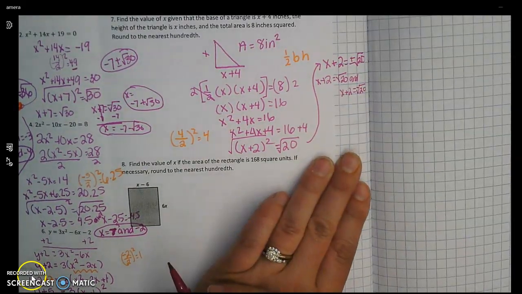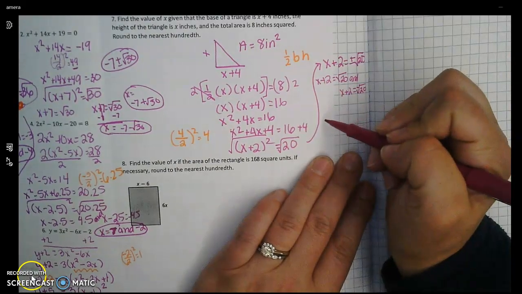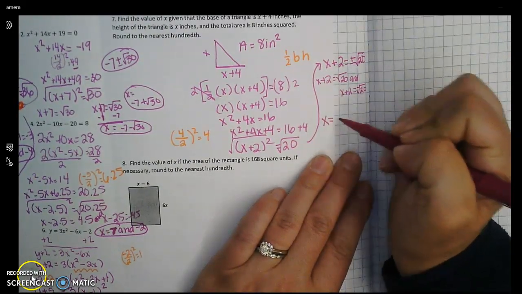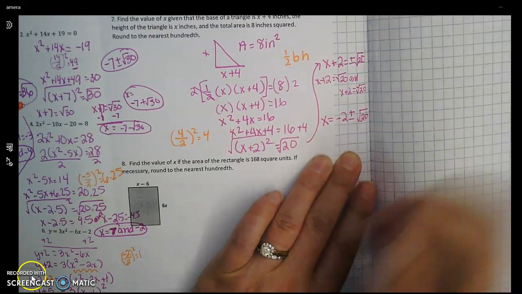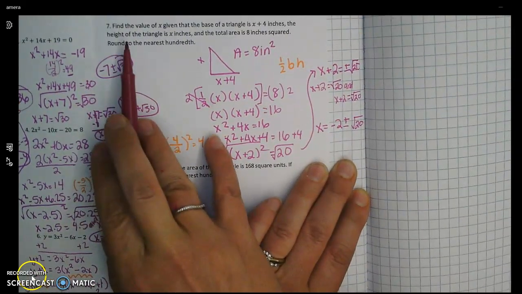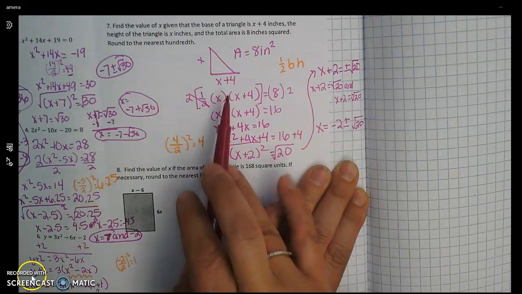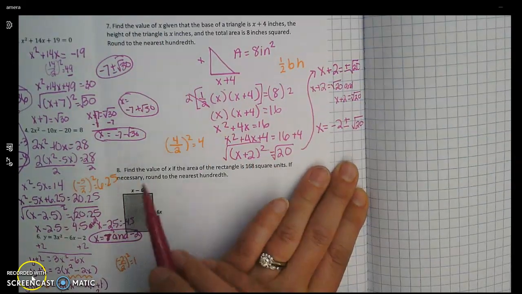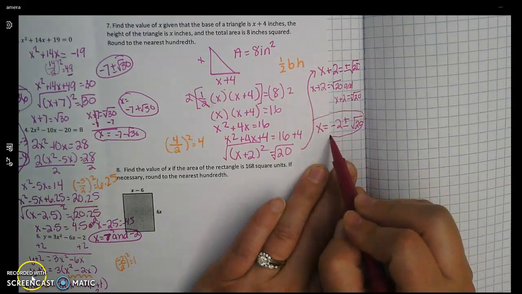Okay, now for both of these, I'm going to subtract 2 from both sides, where I'm then going to end up with negative 2. Now I can rewrite this as plus and minus the square root of 20, just to make it a little easier on myself. So we've figured out the value of x, given that the base was x plus 4 and the height was x, by completing the square.